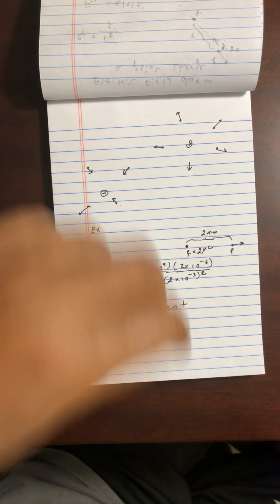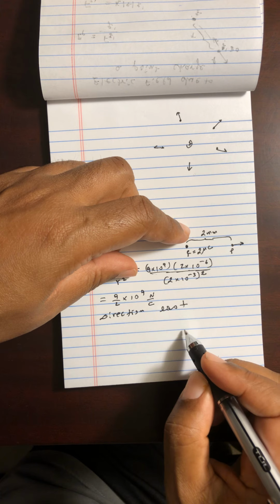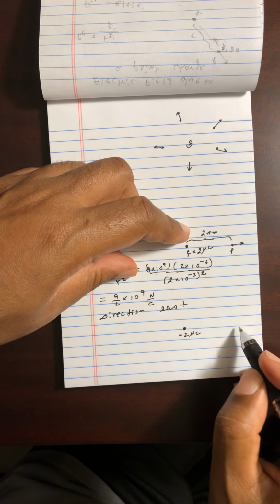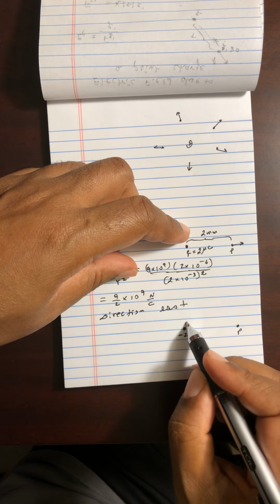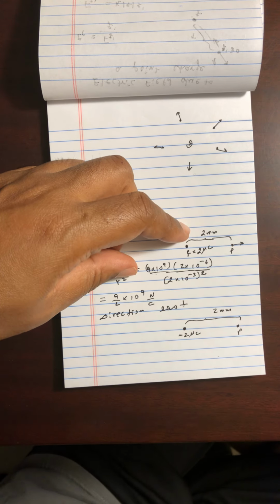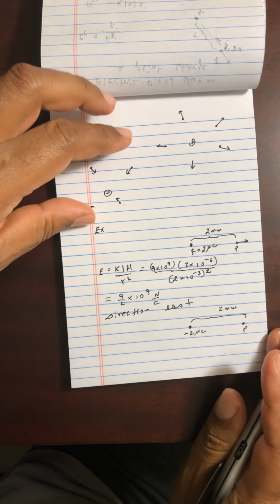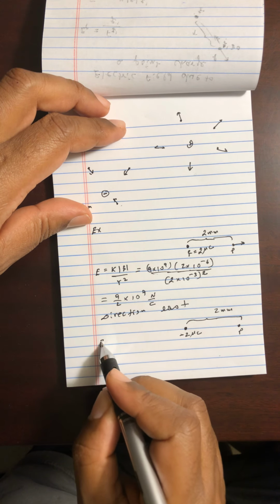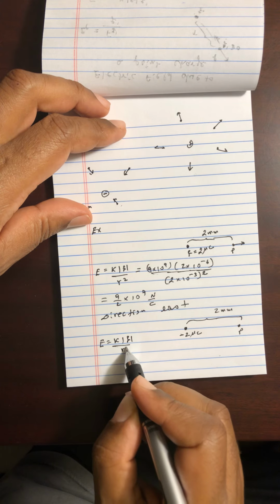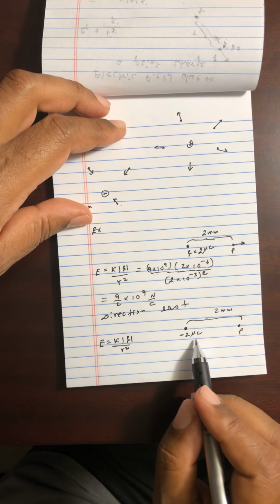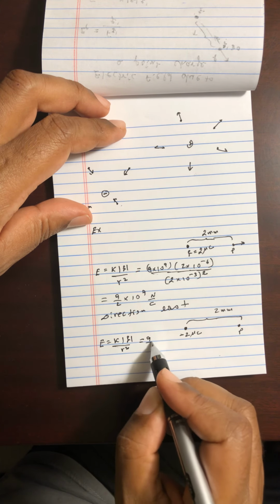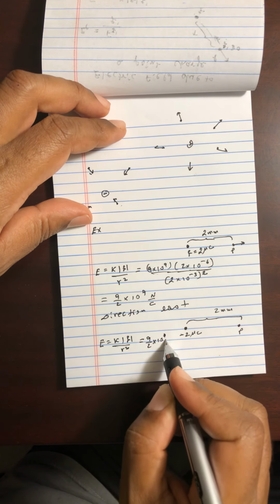Okay, how about if it was a negative one? Let's say this is negative 2 microcoulomb, and this is point P, and then we have the same distance, 2 millimeters. Of course, the magnitude will still be the same, okay? Because you've got E equals K, absolute value of the charge, divided by distance squared. So the absolute value of negative 2 microcoulomb is still 2 microcoulomb. So we'll get the same answer as this one because all the numbers are the same, okay? 10 to the power of 9 Newton per Coulomb.